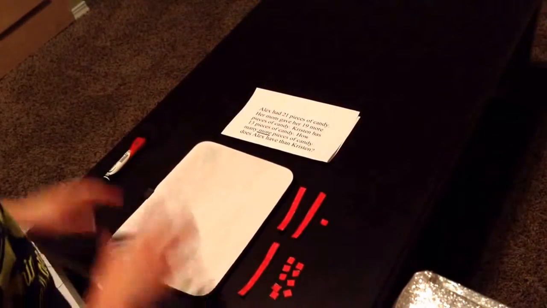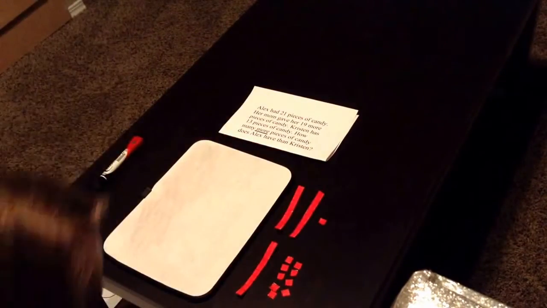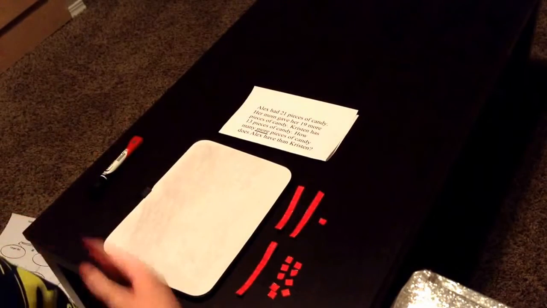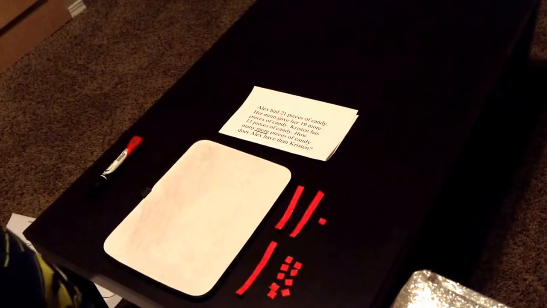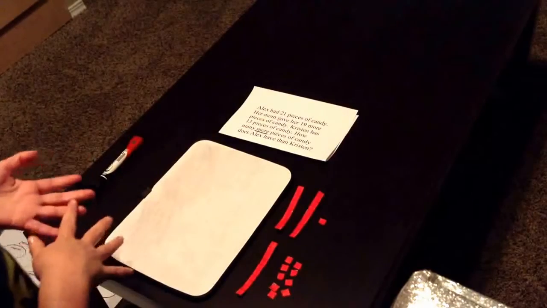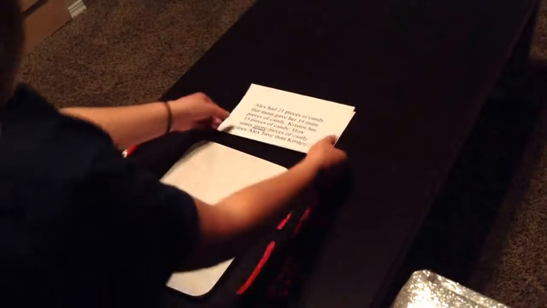This lesson today is appropriate for 3rd grade. So today I'm going to teach a multi-step problem using our base 10 blocks and a set model. So let's look at our word problem.